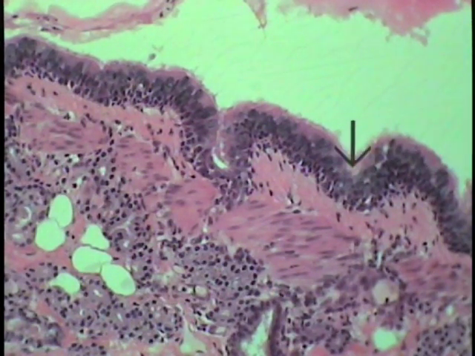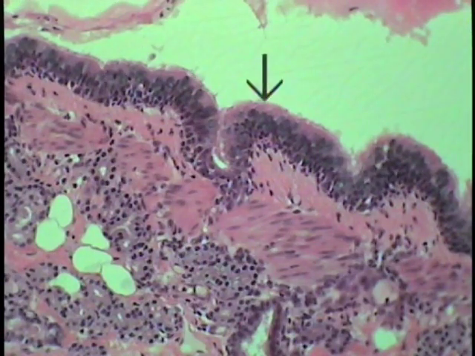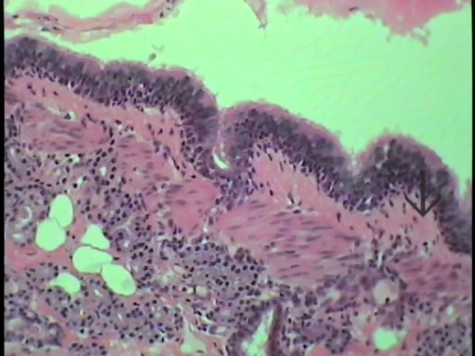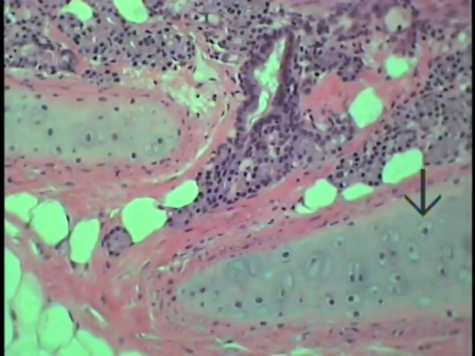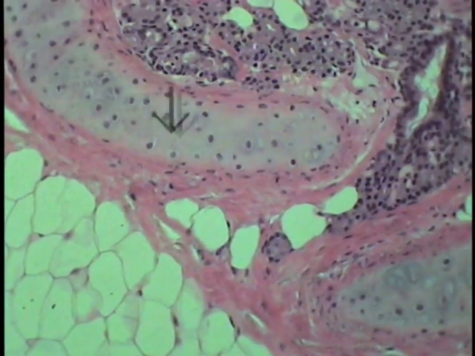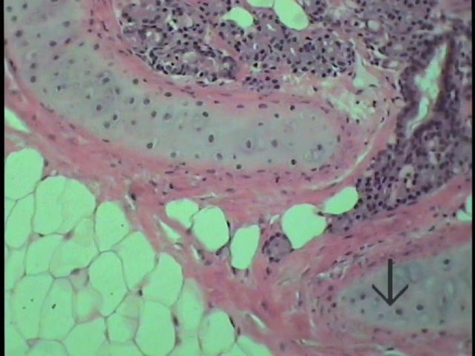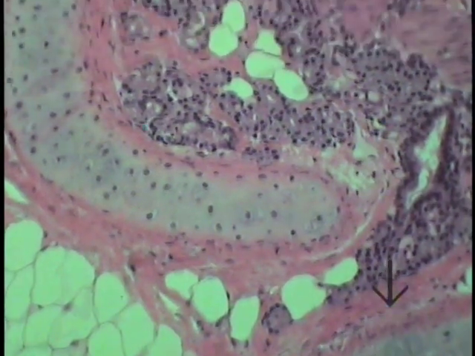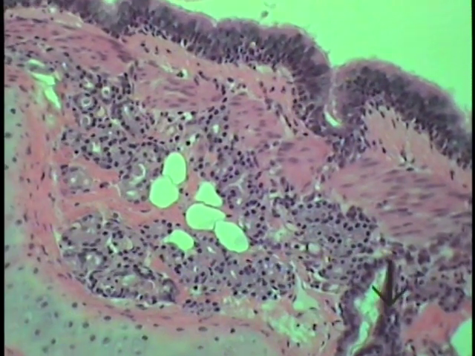Well, first of all, it is lined by a typical respiratory epithelium, and you can see there are numerous goblet cells within it. The other characteristic feature is that it will have these isolated plates of hyaline cartilage forming the bulk of its wall, to maintain patency of the airway. So those are the two primary features.